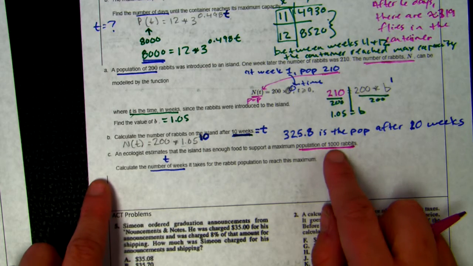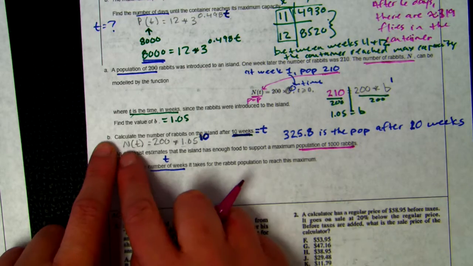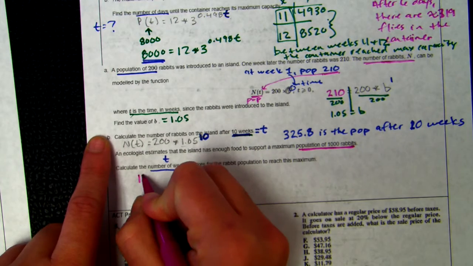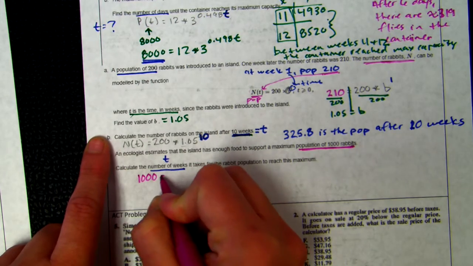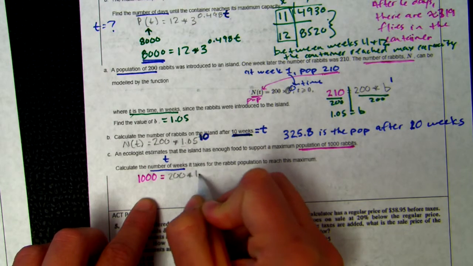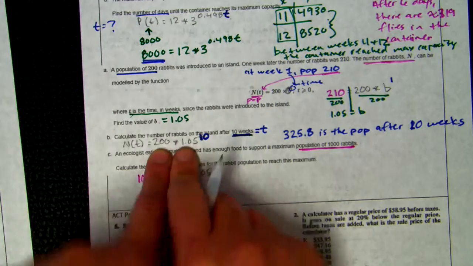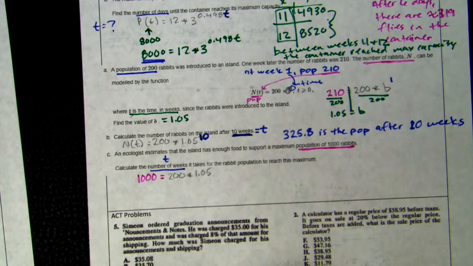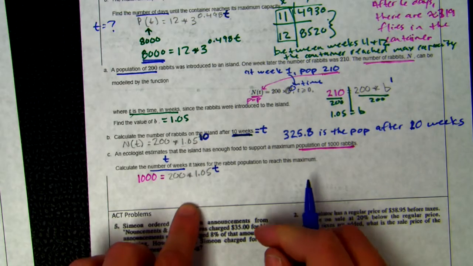I know that 1,000 is my total population, so I'm going to plug that in for N. So 1,000 is equal to 200 times 1.05. That comes from my equation. That's never going to change. And then T is the one that we're looking for.